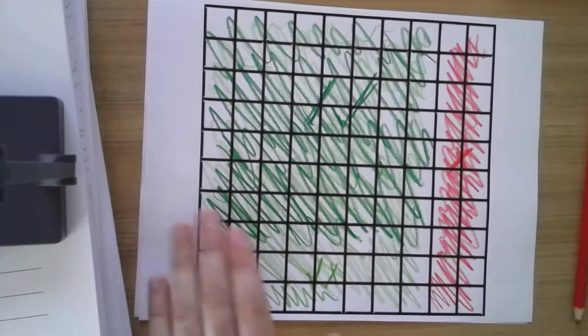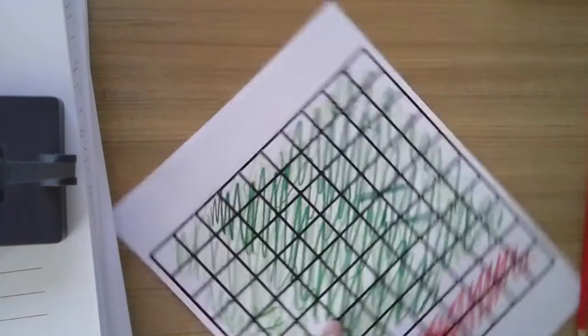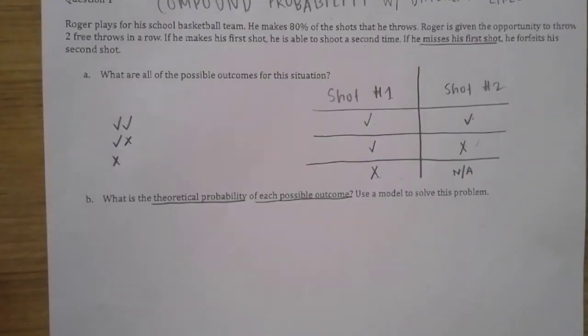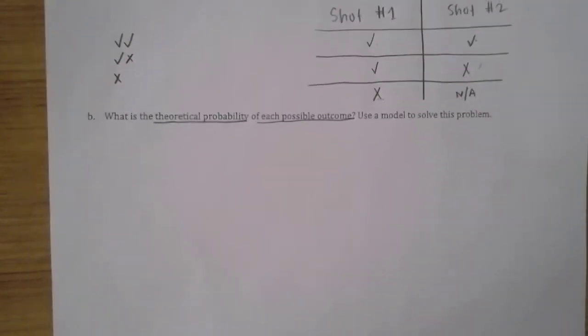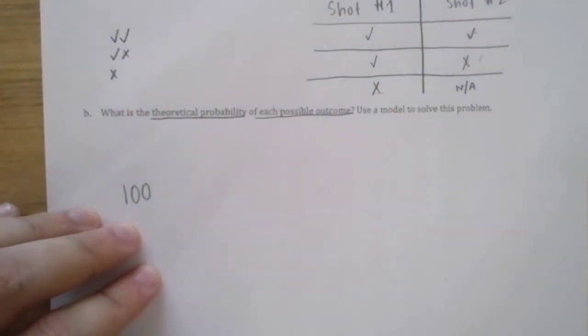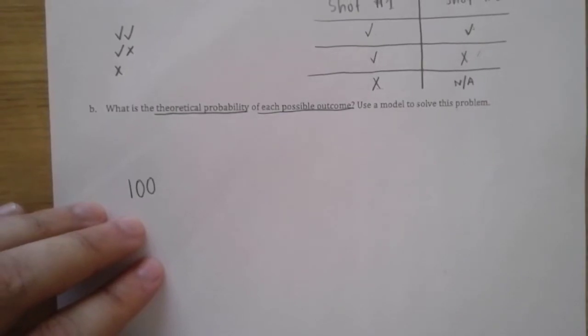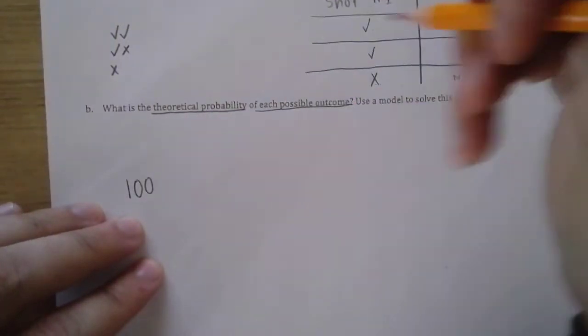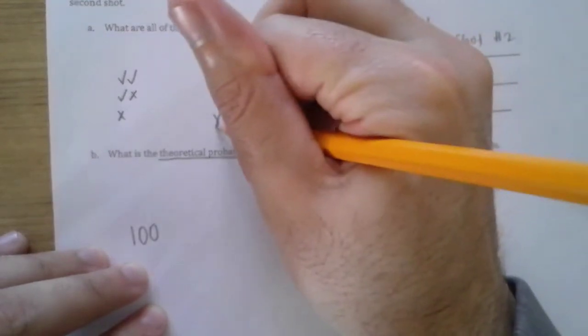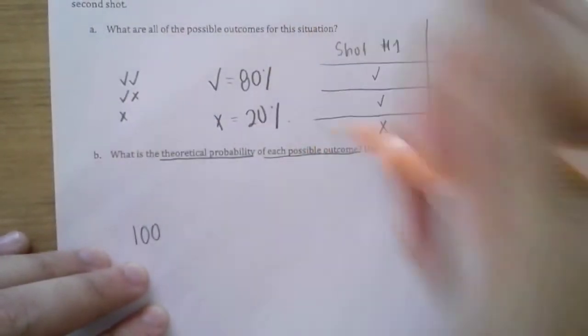Now, I'm going to represent this also using math. So if we go back to the paper that we were using to solve, I can also solve mathematically. That's what I'm going to try and help you guys out with now. Similar to the grid, we are going to assume that we are taking 100 shots, so we can find a percentage. If I have 100 shots that I'm taking, and I make my first one, we know that every check is equal to 80%, and every X represents 20%.